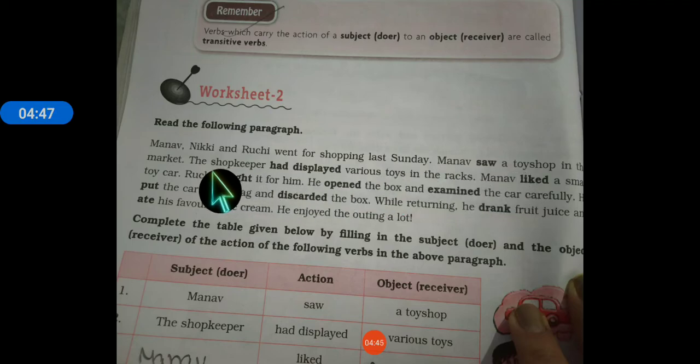In the next sentence, the shopkeeper had displayed various toys in the racks. What had the shopkeeper displayed? Various toys. Had displayed is our transitive verb, as it gives us the answer of what. Our object is various toys. Manav liked a small toy car. What did Manav like? Liked is our verb and it gives the answer of what: a small toy car, which is our object.